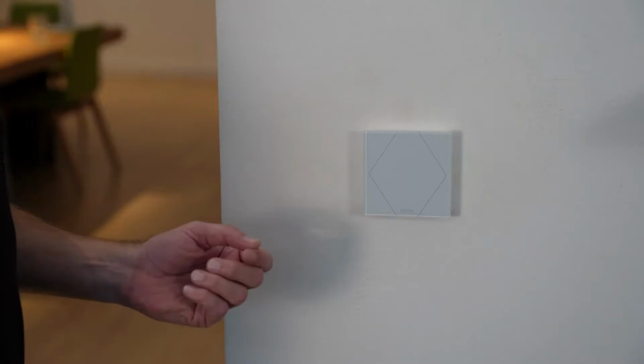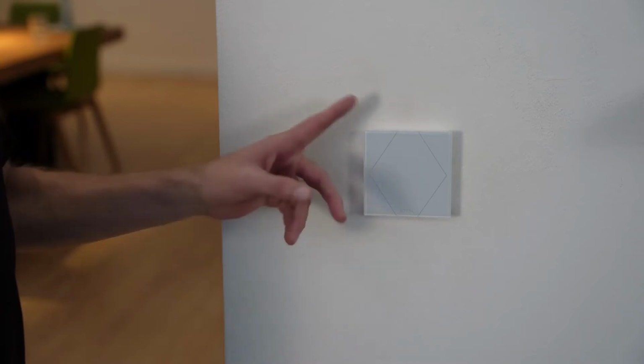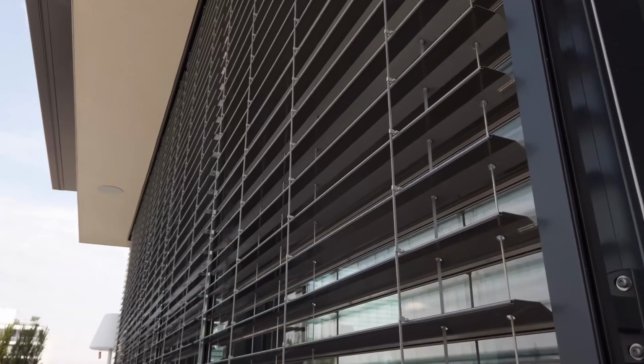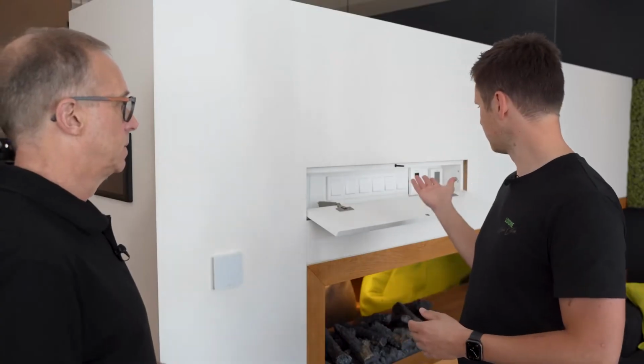So, Dale, what do we have on the left side? So on the left side, you have the blind controls. So 1 tap up on here will open the blinds, 1 tap down here will close the blinds, but you can stop them at any point. So if you tap it again, it'll stop. So in our case, on the old setup, I would say, we have 2 blinds.